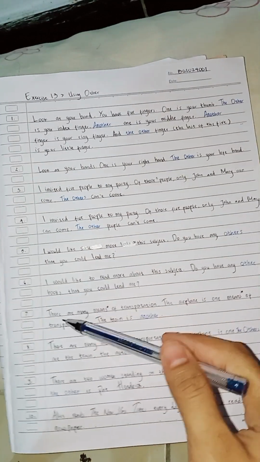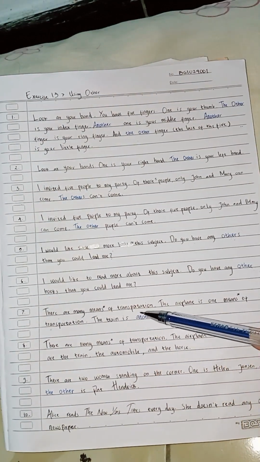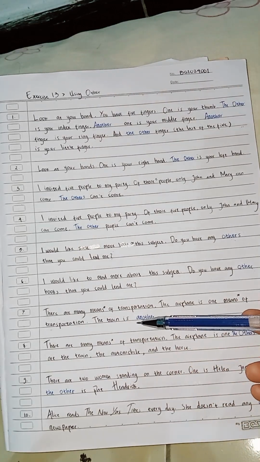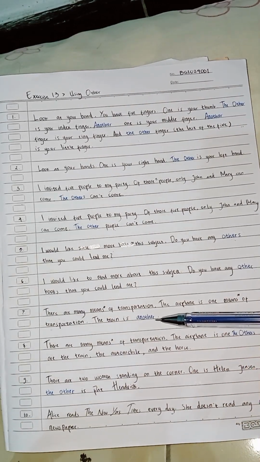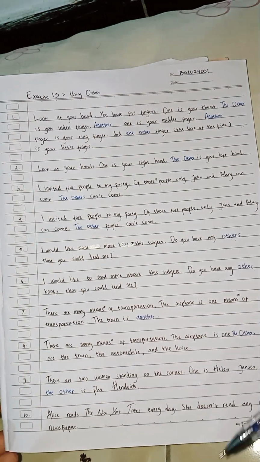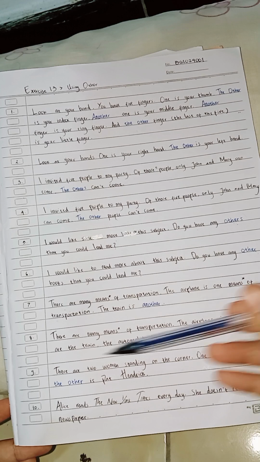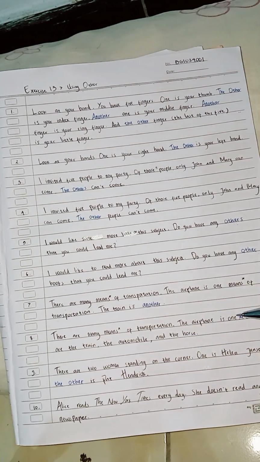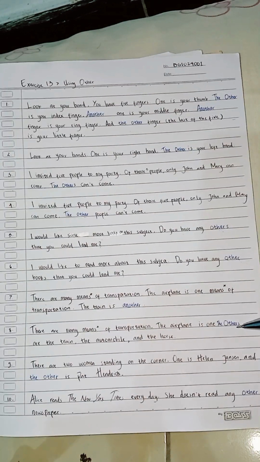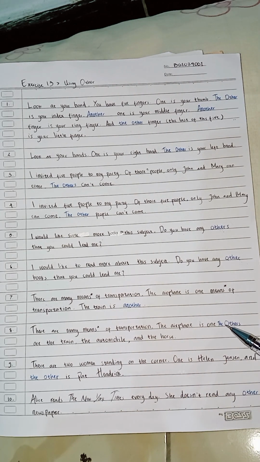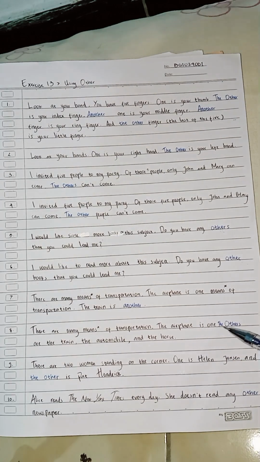Next, there are many means of transportation. The airplane is one means of transportation. The train is another. Why is this using another? Because the train is one more type of transportation. Next, there are many means of transportation. The airplane is one. The others are the train, the automobile, and the horse. Why is this using the others? Because this is the remaining set of options. So the others is used for a specific, known set of options.